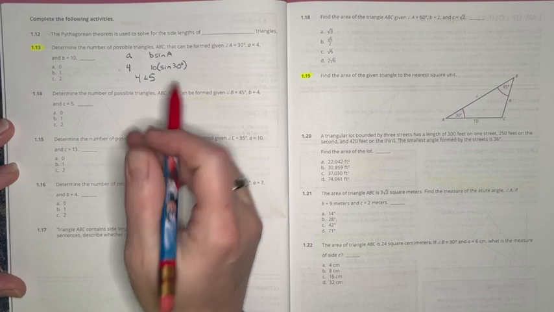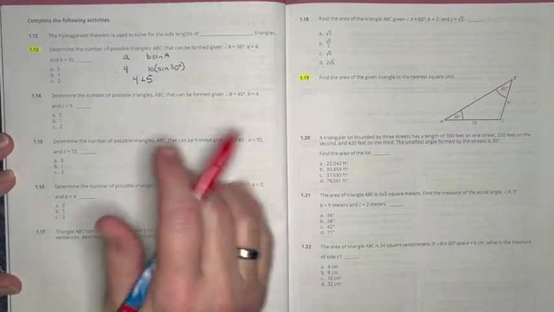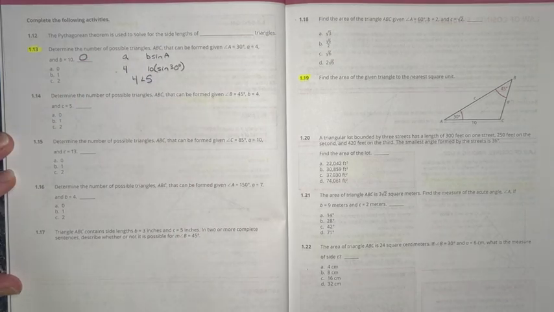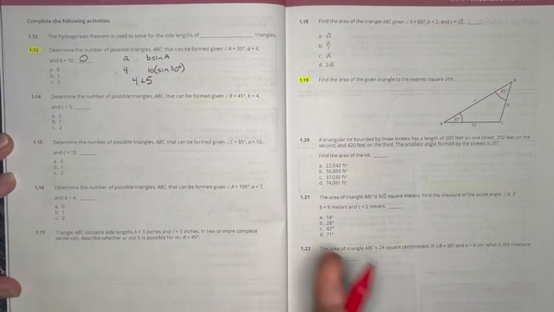Because 4 is less than 5, remember that chart is just right here on the next page. Because 4 is less than 5, there are 0 possible triangles that can be made. Let's do another one of those.